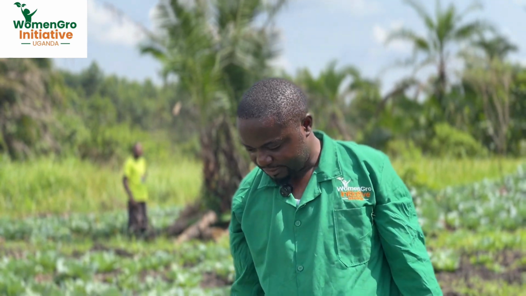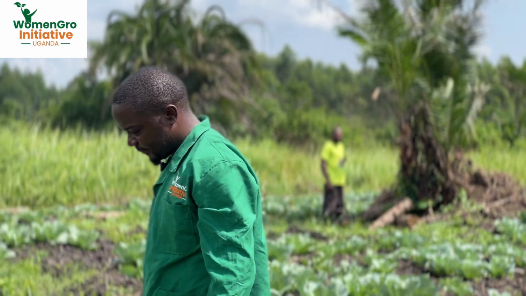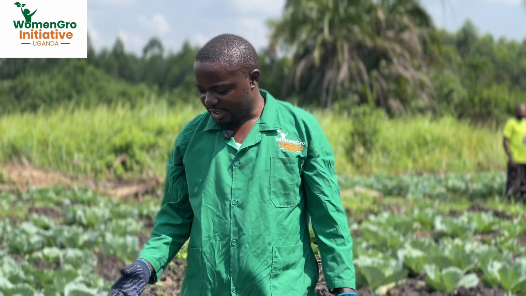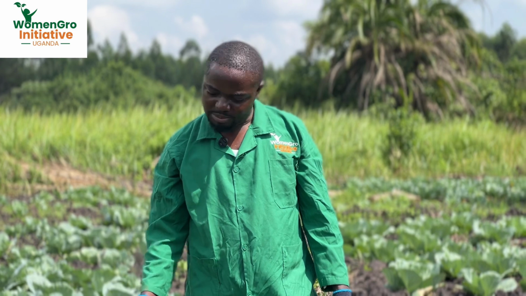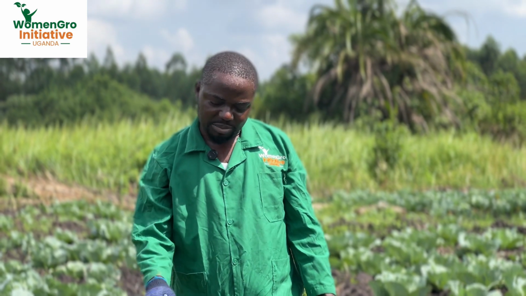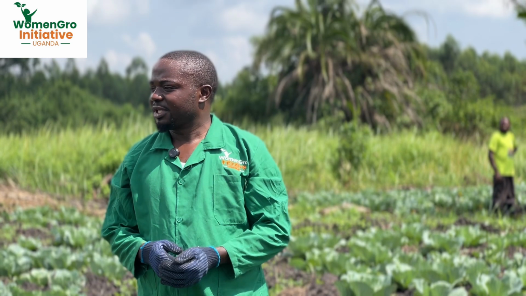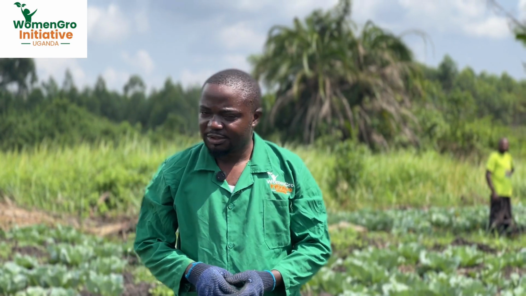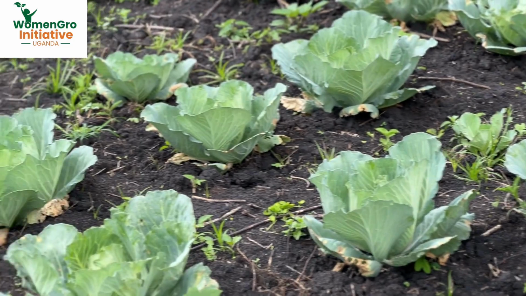On harvesting, you don't find losses. So with spacing here, you have to make sure at least 10 centimeters per plant apart so that they don't compact. So during the time of harvesting, you can get a bumper harvest.